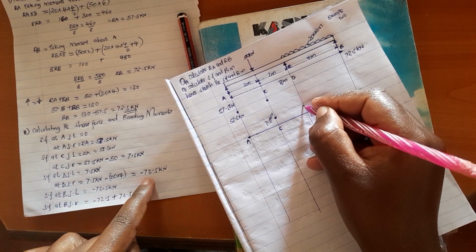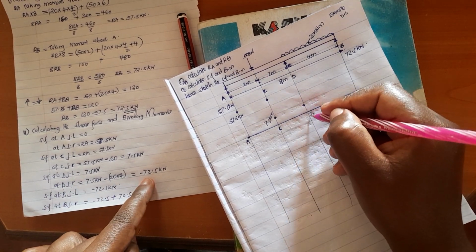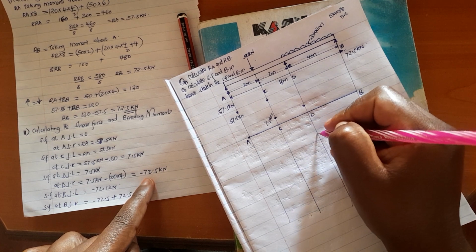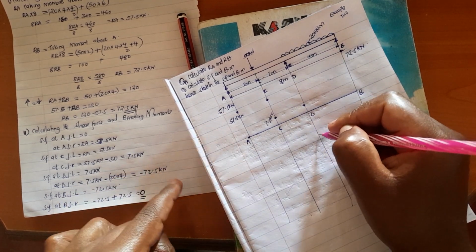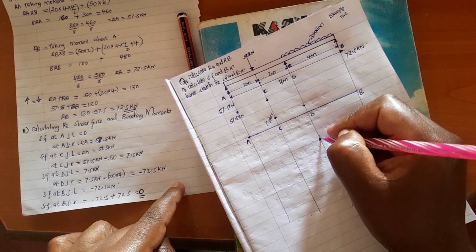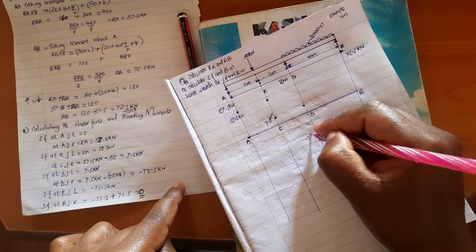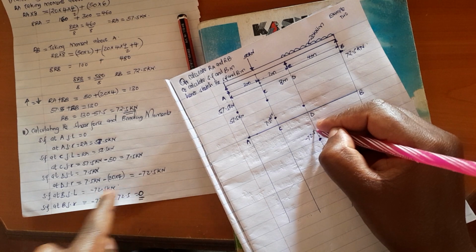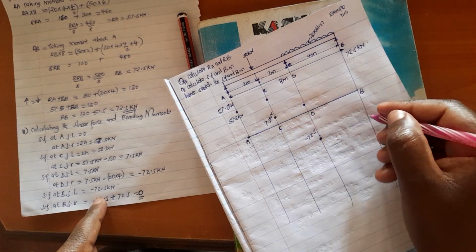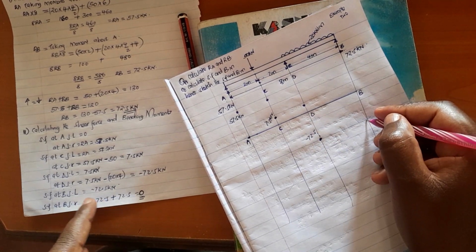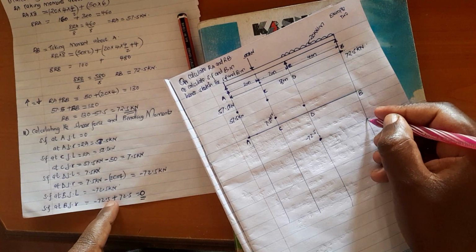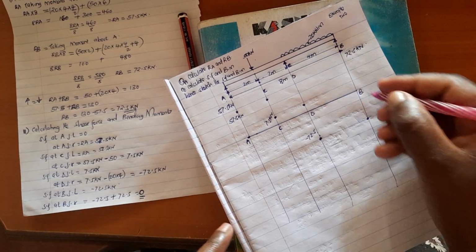D just right, we'll get negative 72.5. This is 57, so negative 72.5 will be somewhere here. Then at B just left, we remain that, and just right will be 0.